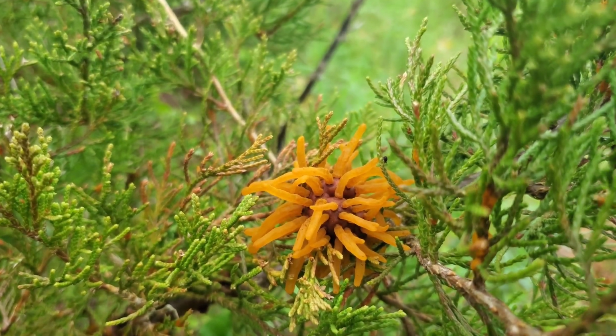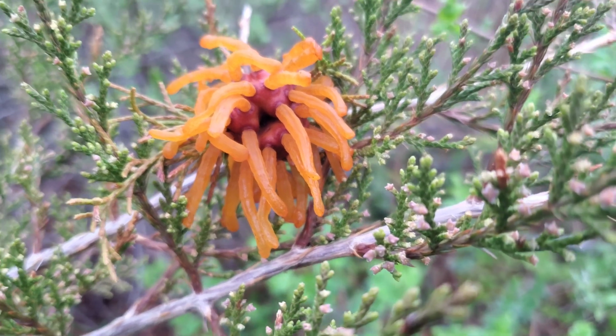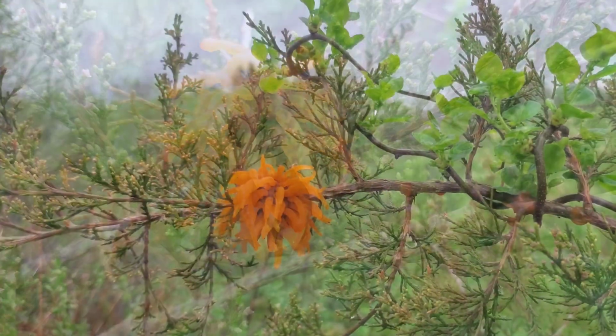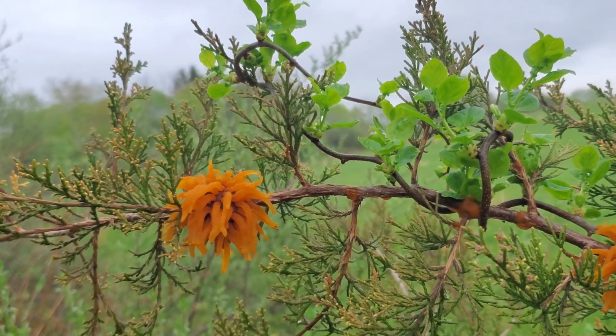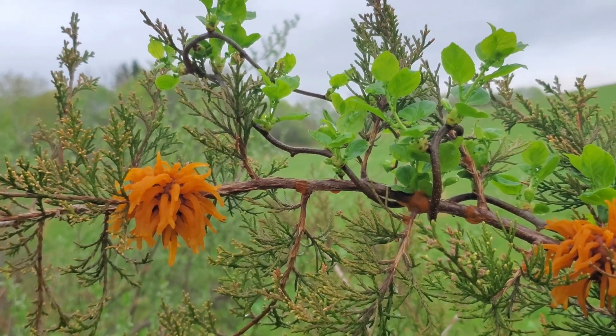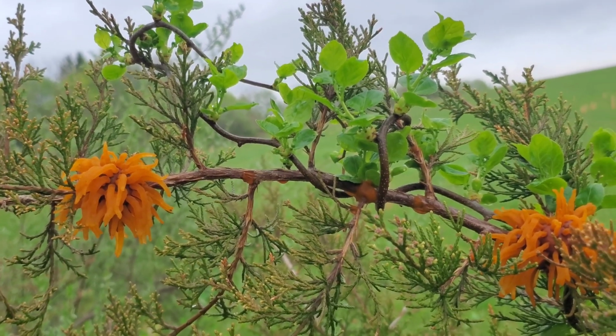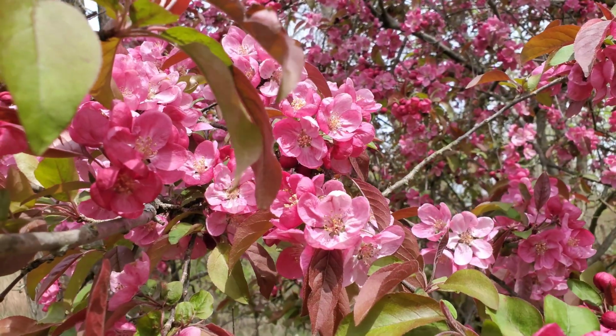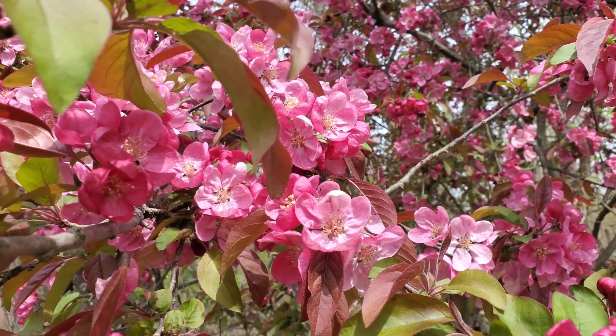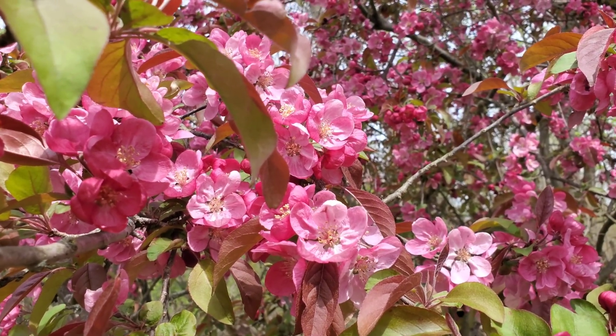Juniper apple rust is what's called a heteroecious fungus. That means it needs two different hosts to complete its life cycle. It can't survive on just a juniper tree or just an apple tree. It has to infect both, in the right order, across the seasons. If the wind-blown spores land on the young leaves of an apple or crabapple, they start a new infection.